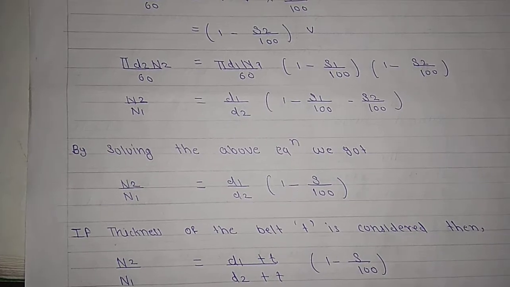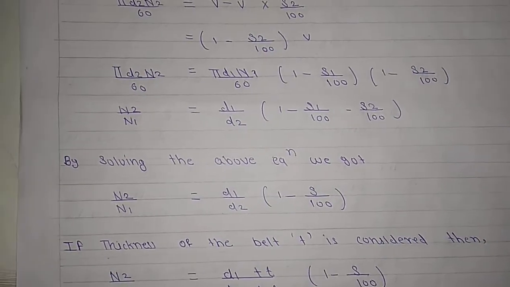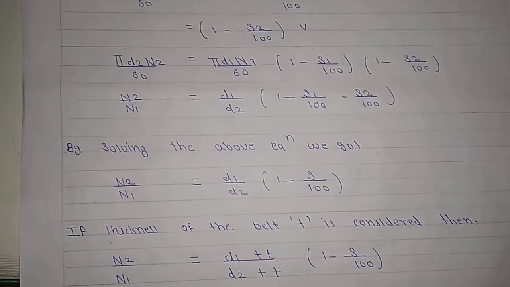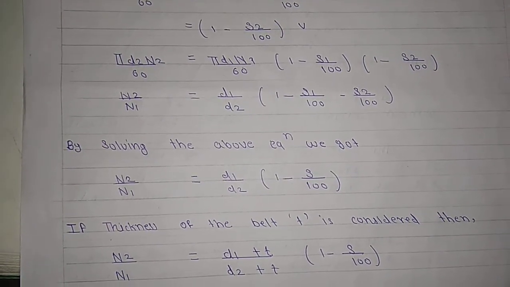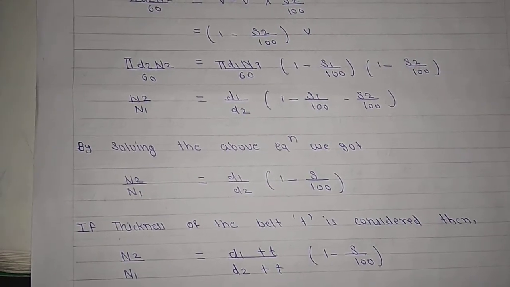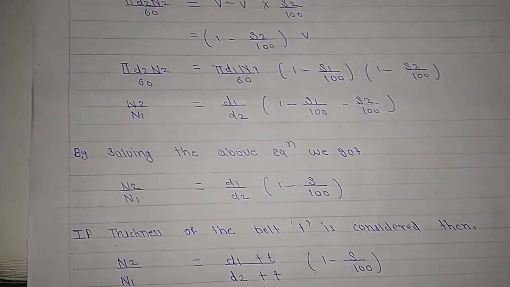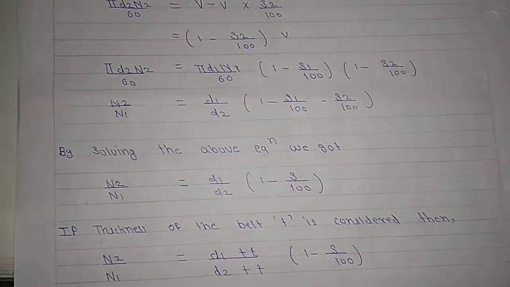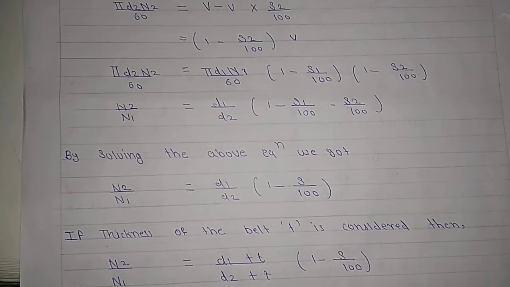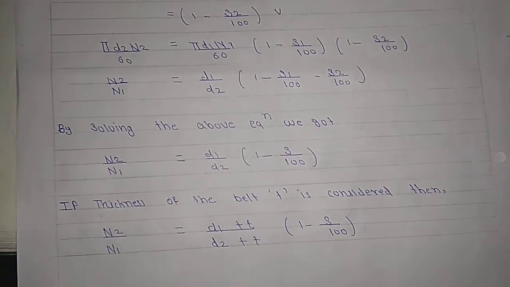In that topic, the most frequently asked question was to explain the phenomenon of slip in a belt drive. The second one was to state the effects of slip on the velocity ratio in a belt drive, and also state the expression for it. The third one was to define slip in a belt drive and state its effects. The fourth one was to define slip in a belt drive. Then we can see the velocity ratio.